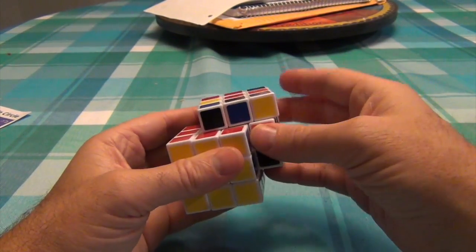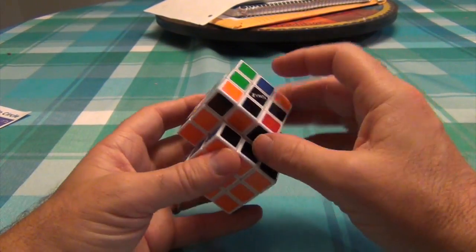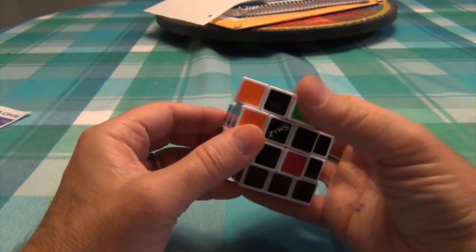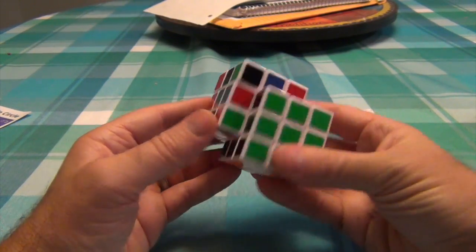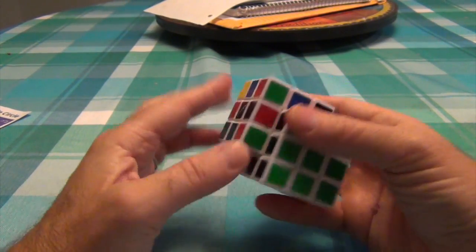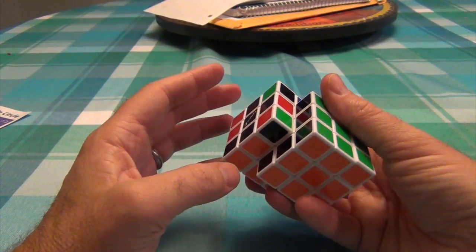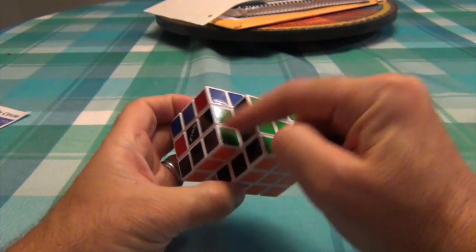And I'm going to keep moving it up and rolling it in until I get satisfaction. So it's over here. Blue, black, and orange, right over here, and down here, black, green, and orange, right here. Okay, so this is already in.